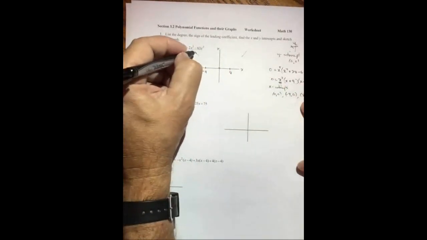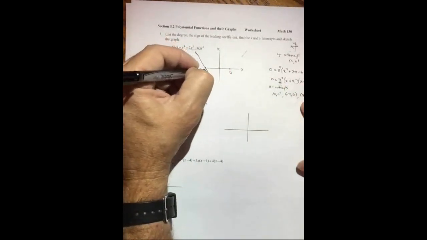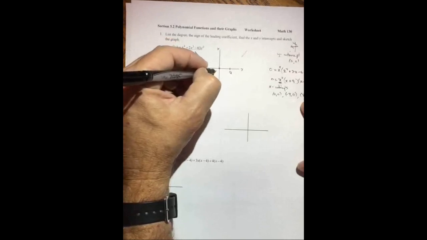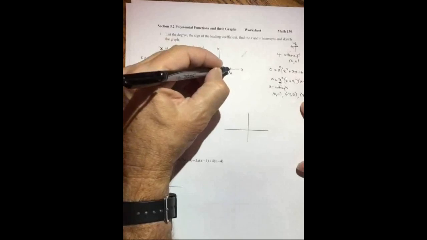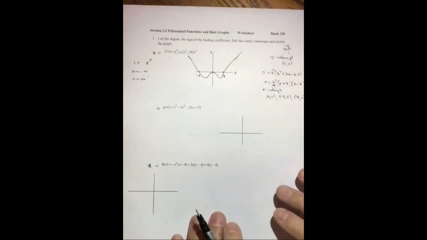So what's going to happen? It's got to go like this. It's got to pass through this 0. It's got to come back up, and it's just going to be tangent. It's got to come back down like this and then pass up like that. So it's got to be doing something of that nature.